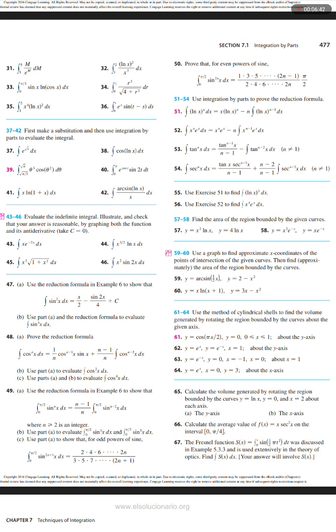y equals e to the power x, y equals e to the power negative x, x equals 1, about the y-axis. y equals e to the power negative x, y equals 0, x equals negative 1, x equals 0, about x equals 1.